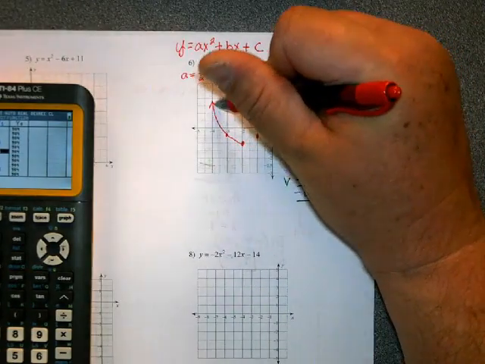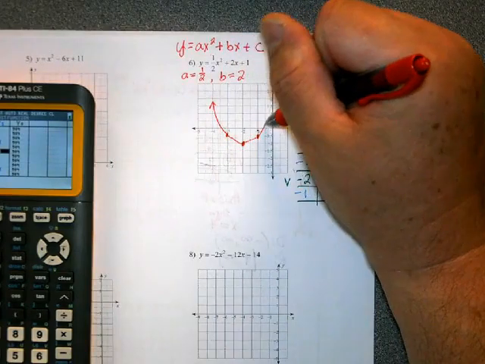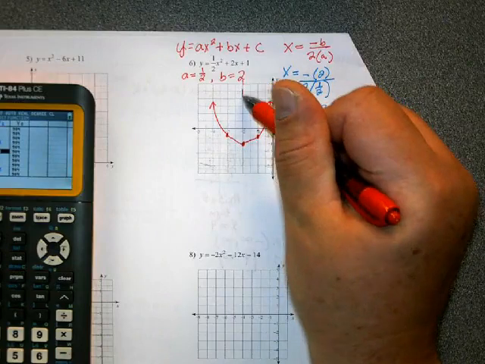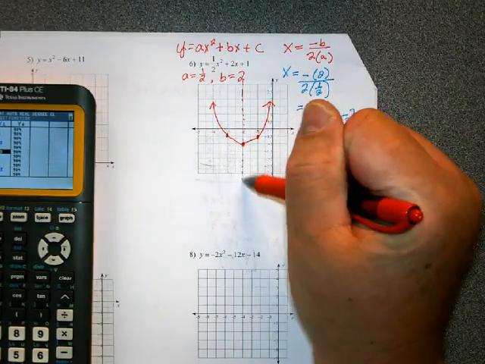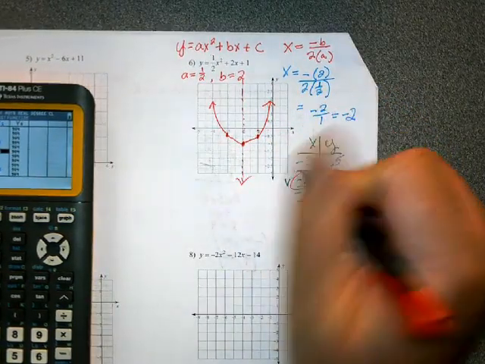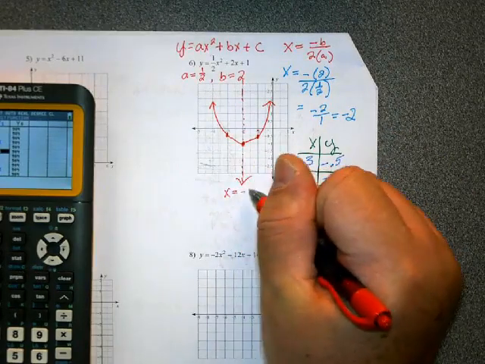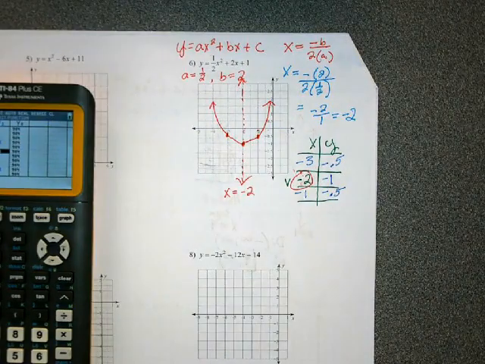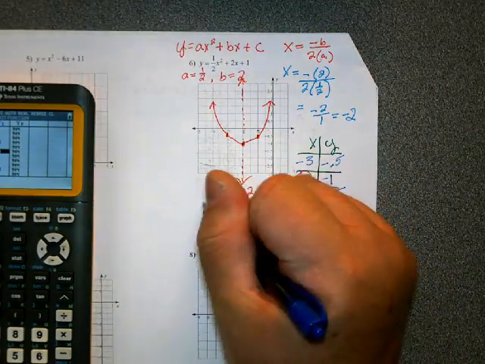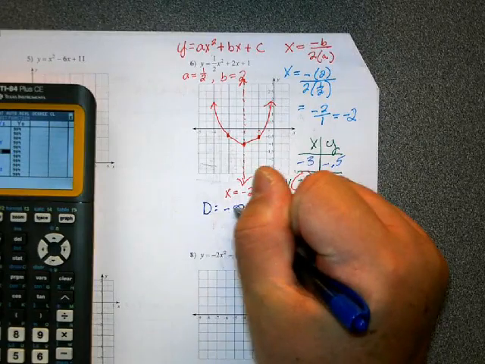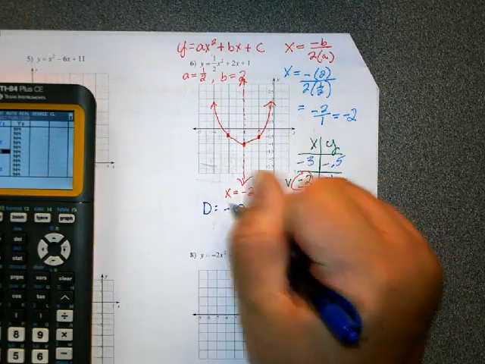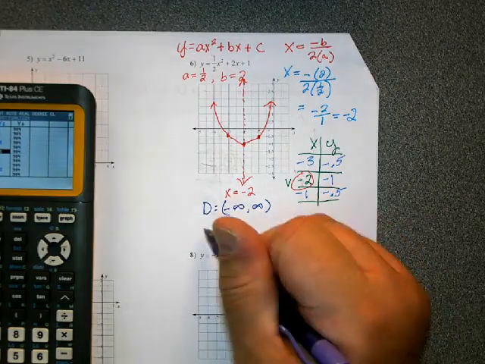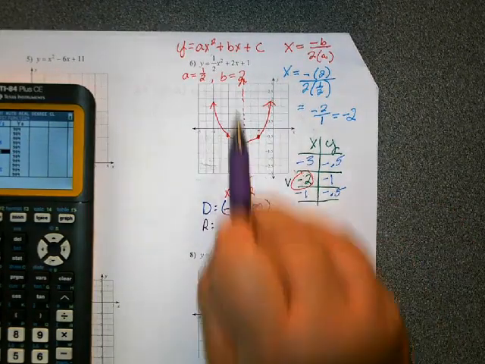Axis of symmetry, x equal -2, and then domain, always -infinity, +infinity for this course. And then range, let's say it's opening up, so I got +infinity. And, yep, my y value is -1.